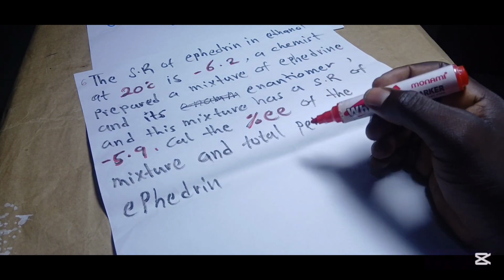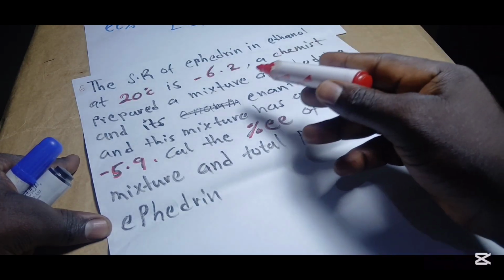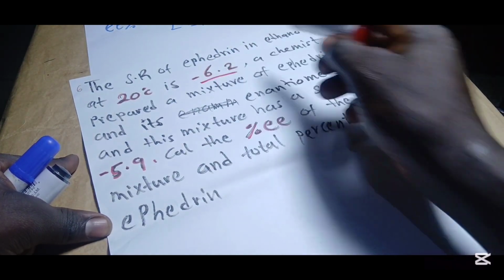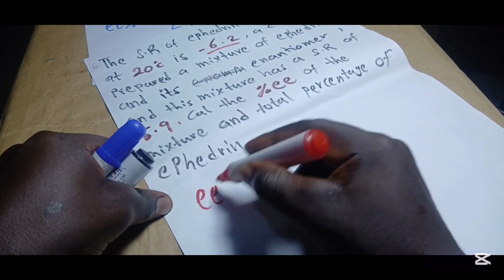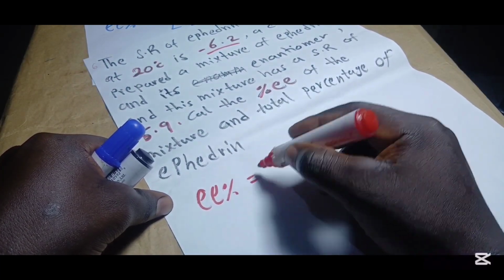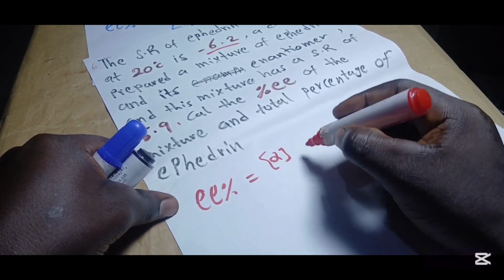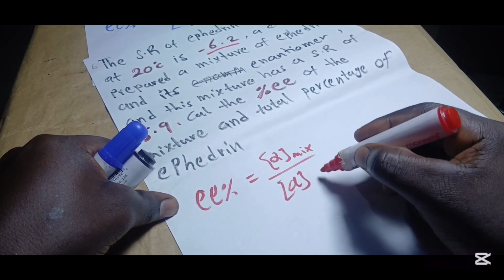So at the beginning of the question, the specific rotation of ephedrine in ethanol is this. So that should be the pure specific rotation of ephedrine. So we are looking at the enantiomeric excess, the specific rotation of the mixture over that of the pure.